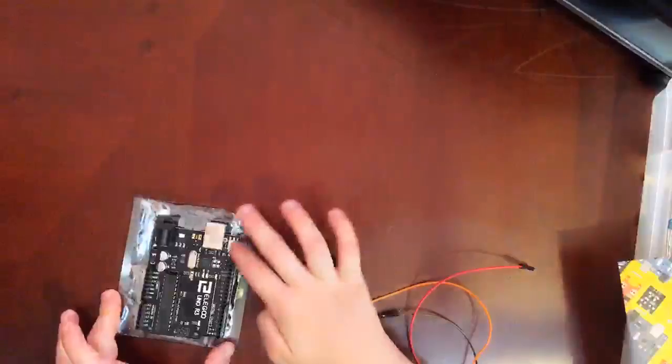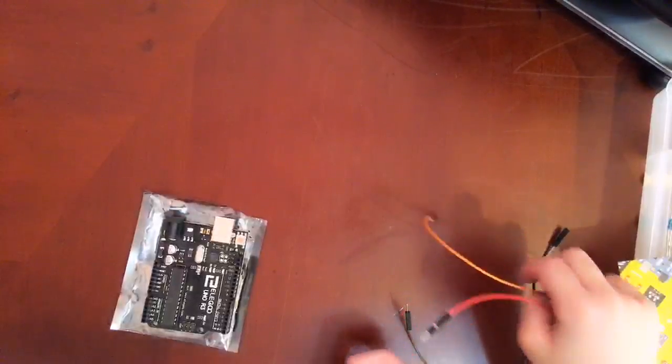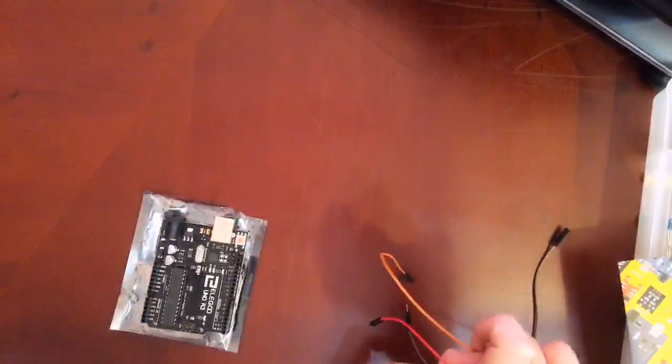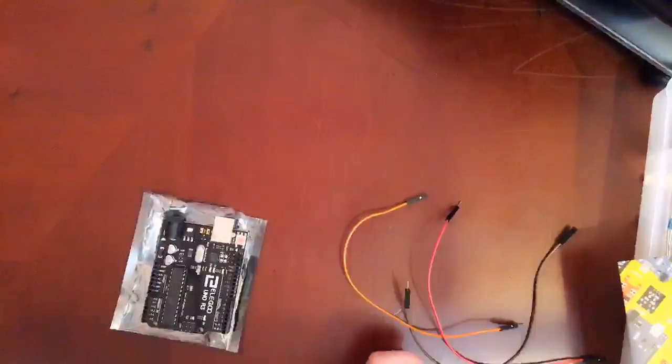We got the board. We need 3 of those wires there, even though they're showing 4 prongs. So then we gotta find that little sensor.